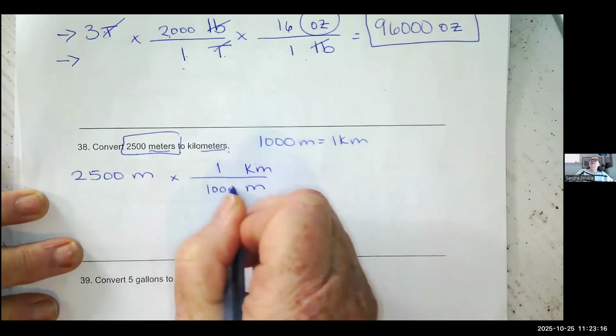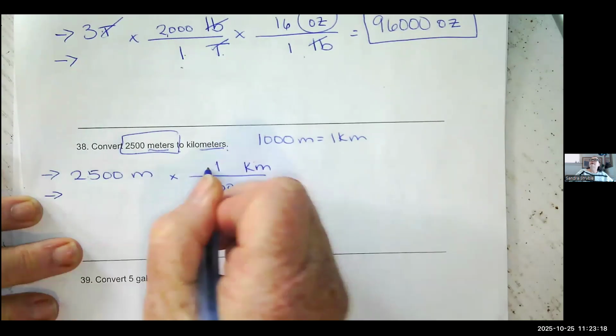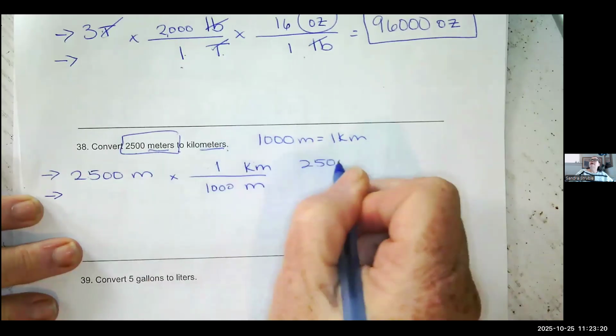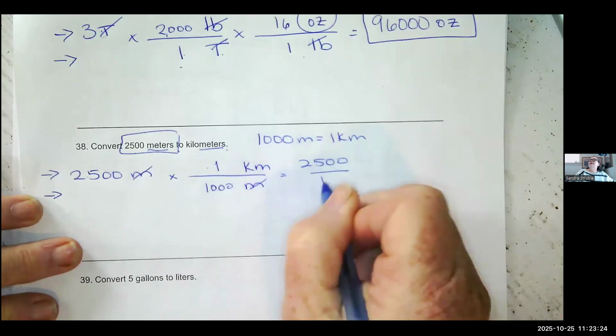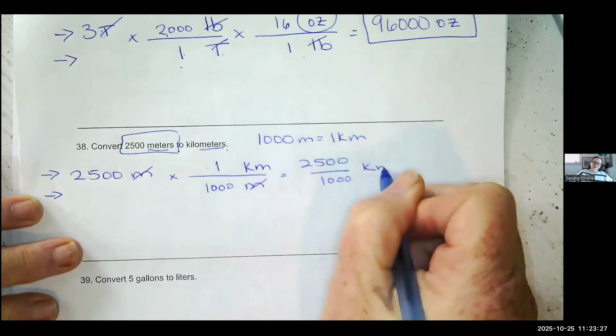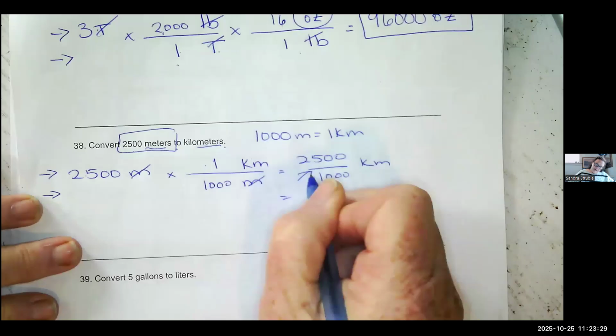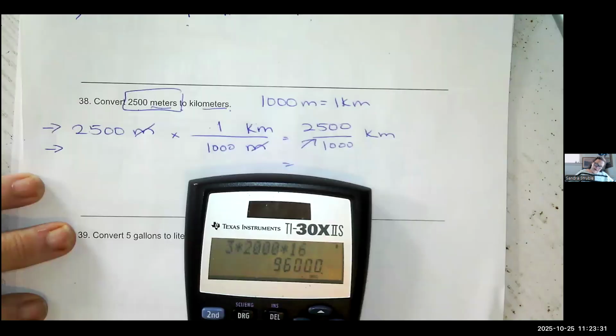So I just need to plug in my numbers. 1 kilometer is 1,000 meters. Multiplying straight across on both. 2,500 times 1 is 2,500. My meters are gone. And then I just have 1,000 in the denominator. Do not forget your unit. And lastly, we need to divide because of that line right there. So 2,500 divided by 1,000 is 2.5 kilometers.